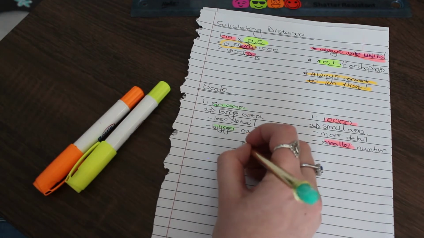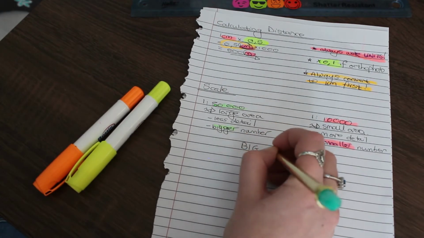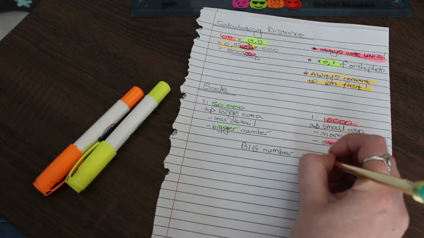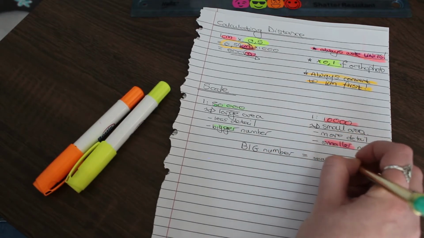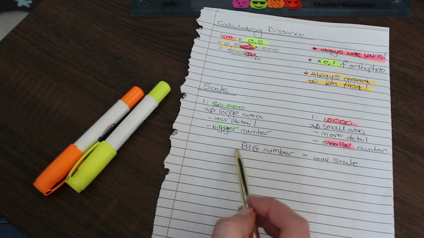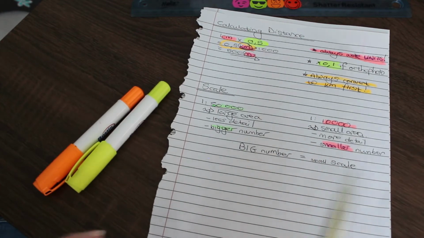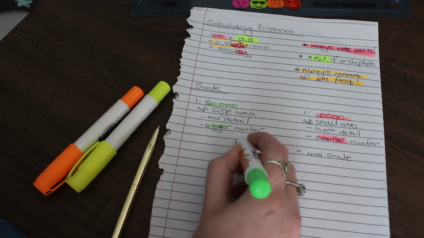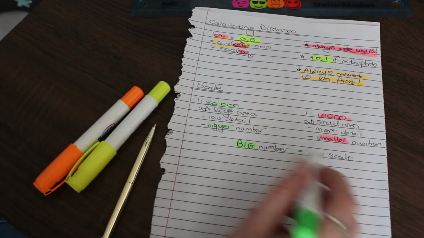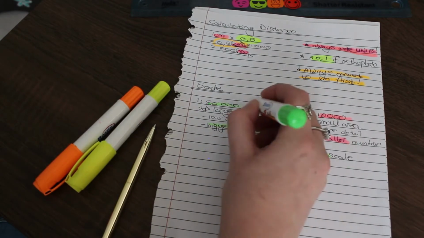Okay, so let's say a big number means it's going to be a small scale. So you can even write it so that it's visually accurate, or it visually matches up with your work. So my big number over here, if I have a big number, it means that it's going to be a small scale. So that's this one.